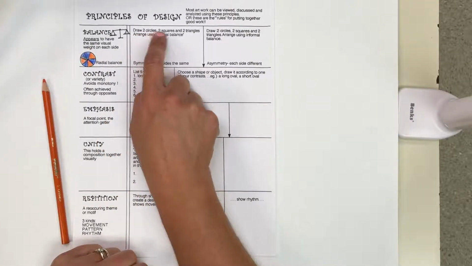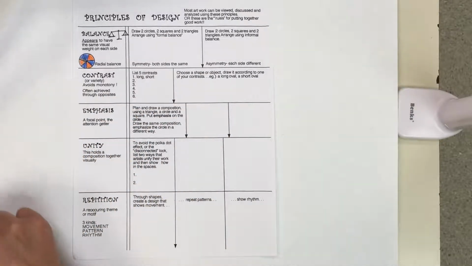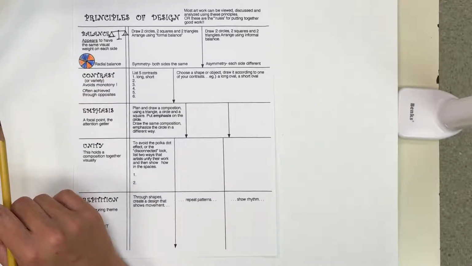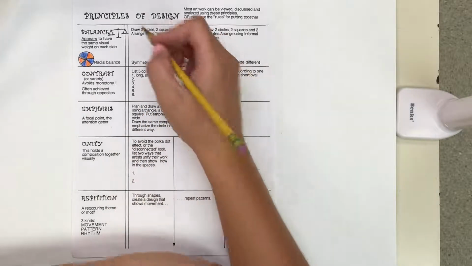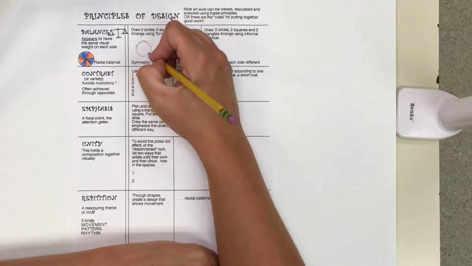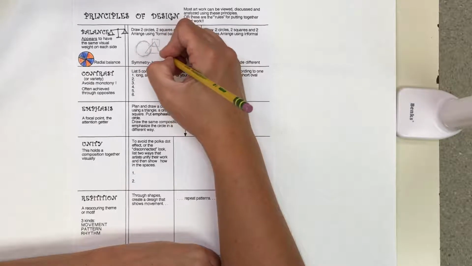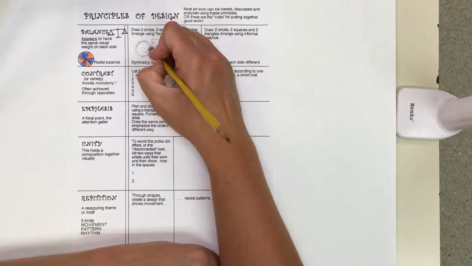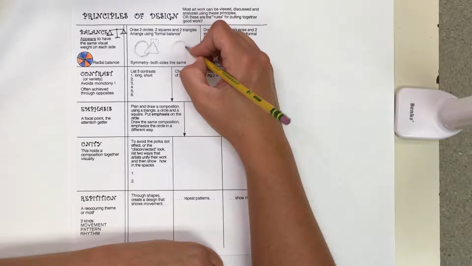In the next section, symmetry, both sides are the same. I want you to draw 2 circles, 2 squares, 2 triangles, and we're gonna create formal balance with symmetry, meaning the design is gonna be identical on either side. So I'm gonna grab just my regular old number 2 to start drawing with, okay? And let's create some formal symmetry. I'm gonna start with a circle. I'll add a square here, and then I'll have a triangle that kind of overlaps both of them. Okay, I'm gonna do my best to recreate the same thing over here.